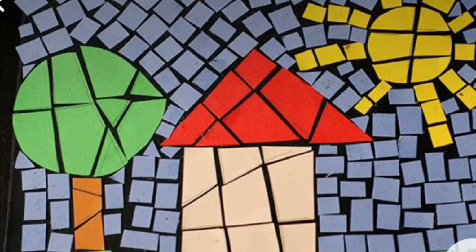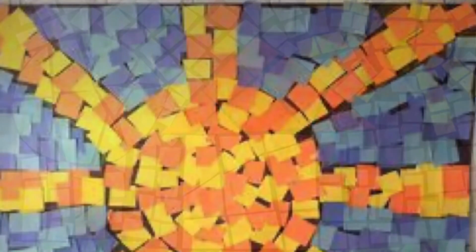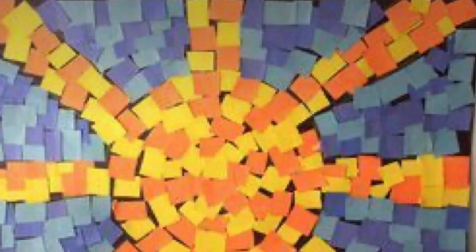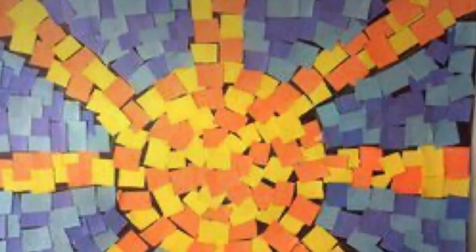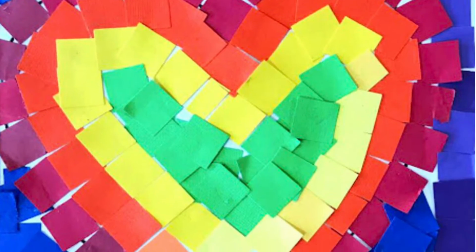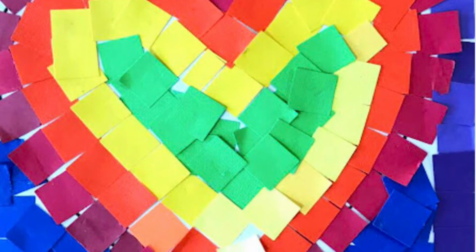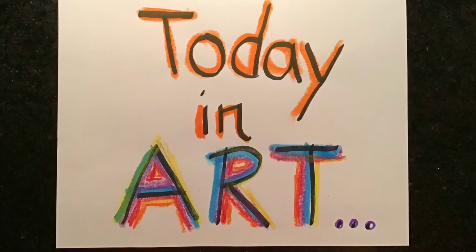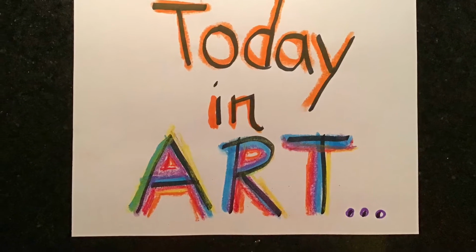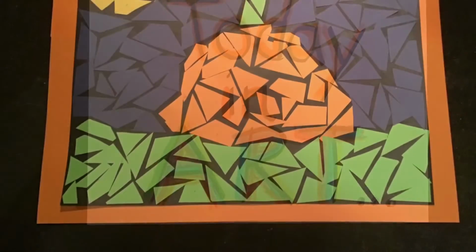Here's another example of a mosaic that a kindergartner did. And oh, here's the sun. And here's another example. It's a heart. Isn't that beautiful? And they left some spaces in between it, but they cut up little pieces of paper. So today in art, we're going to start working on our fall pumpkin mosaic.